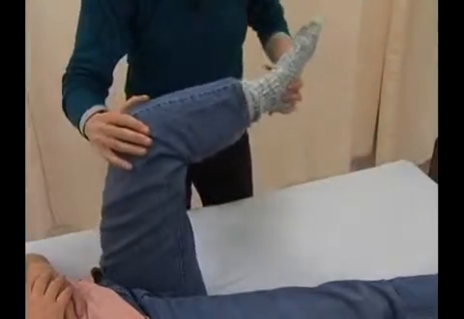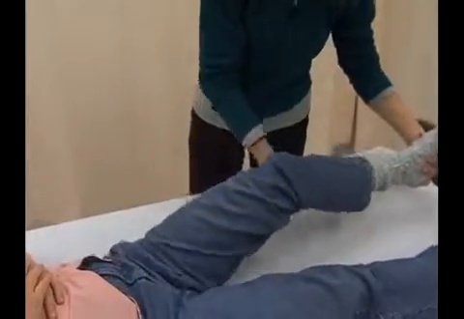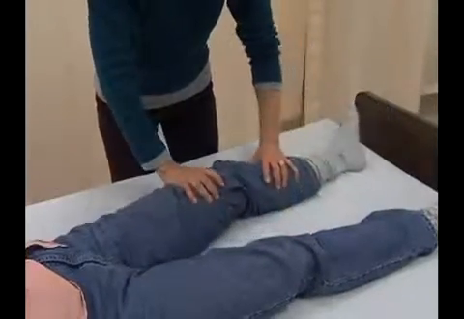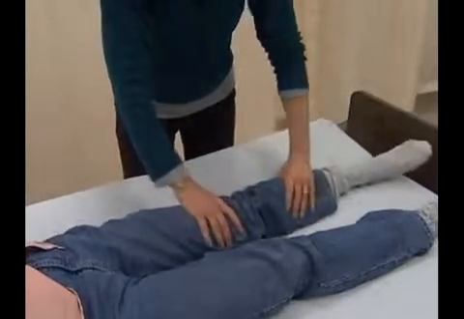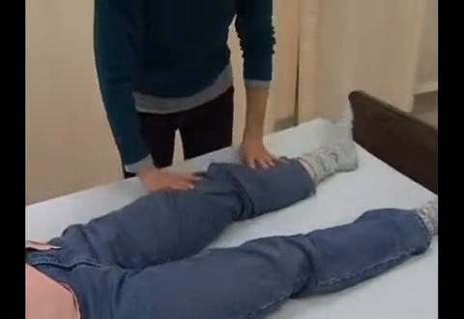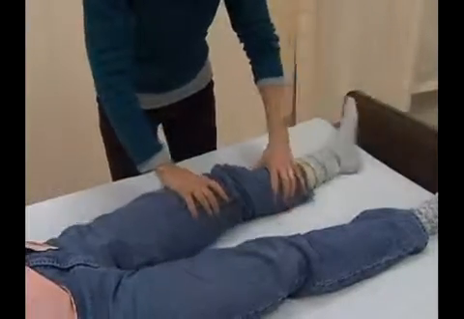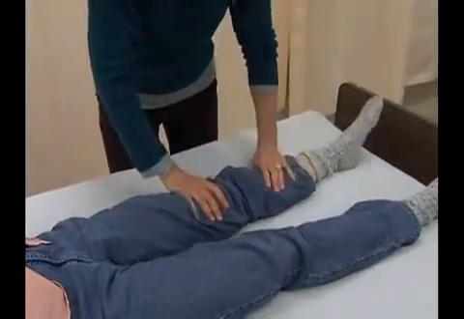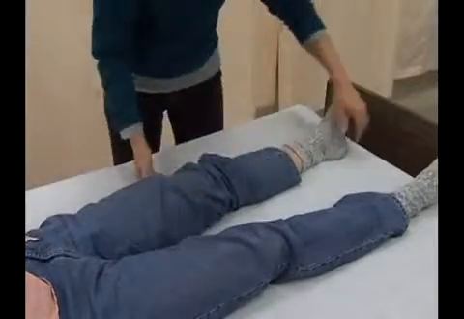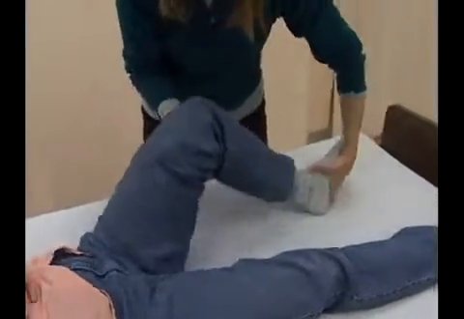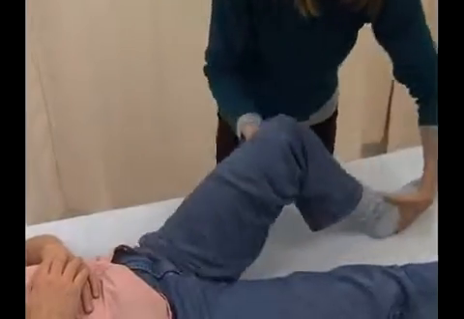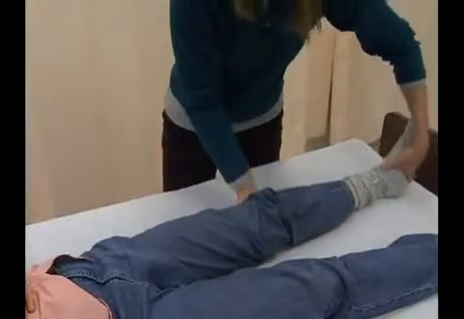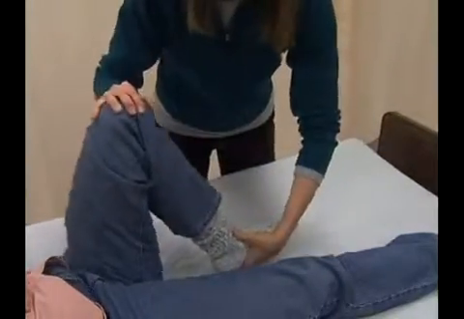If there's precautions to not flex the hip, you can also do that with the leg straight. Hands on the top, you rotate it in for internal rotation, out for external rotation. For the knee, you can also get a little bit more range if you bring up the heel towards the bottom. But you also get that covered when you're doing your hip range of motion too.